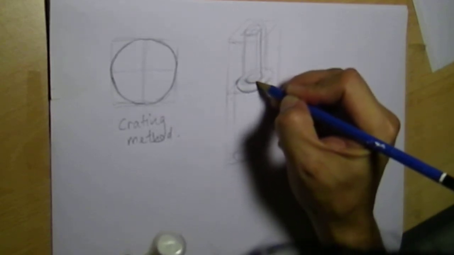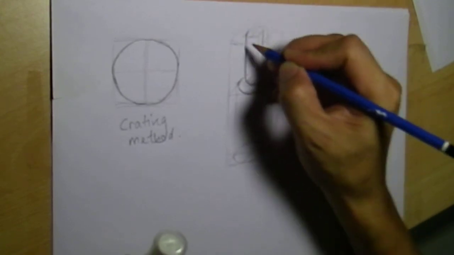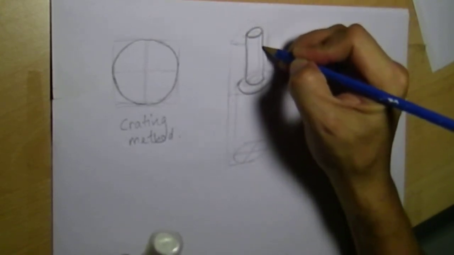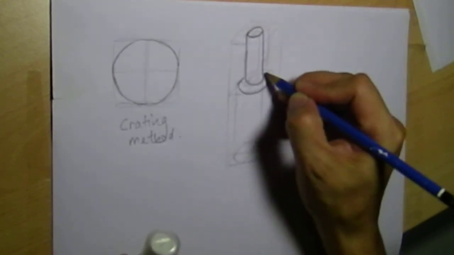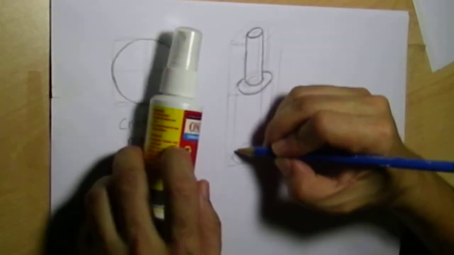Okay, let's do this part first. And I will draw the shape out, and I have the good outline of the object that I have shown here.